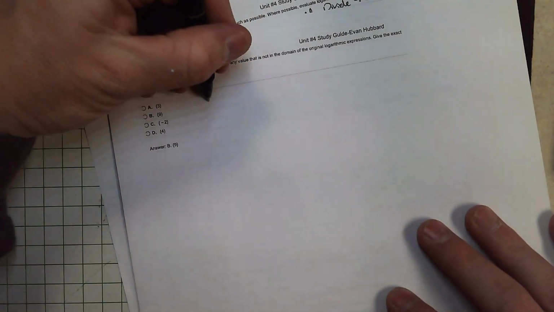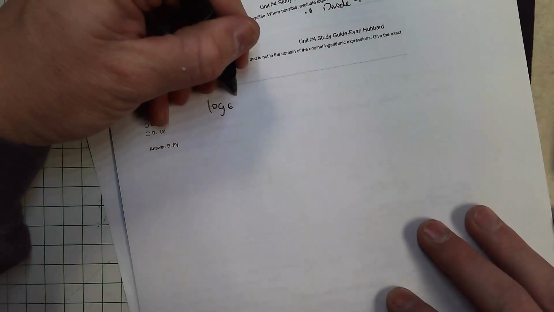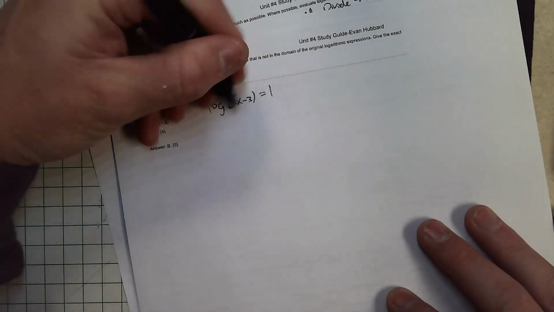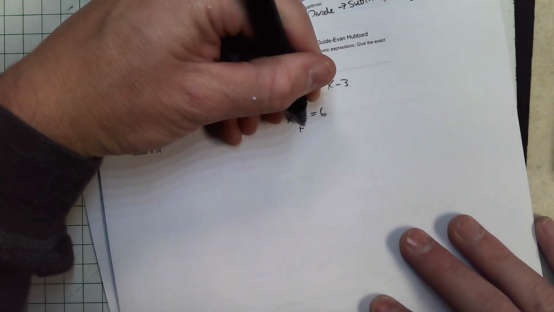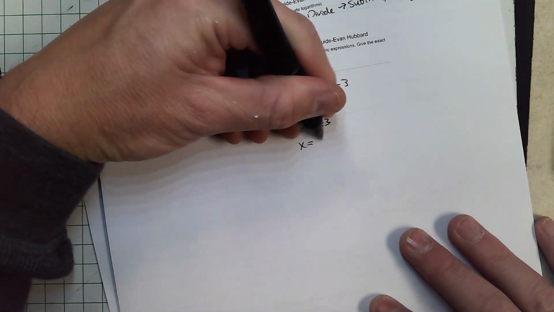All right, 20. Now I'm going to solve this logarithmic equation. So I've got log base 6 of x minus 3 equals 1. I'm going to exponentiate this and write it in exponential form. So this becomes 6 to the first equals x minus 3. Okay, so x minus 3 equals 6. I'm going to add 3, x equals 9.